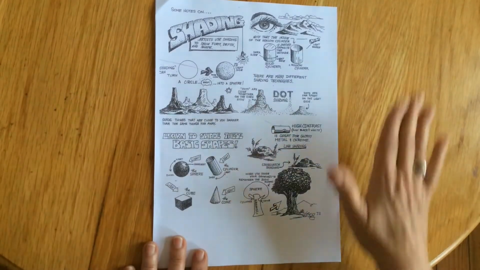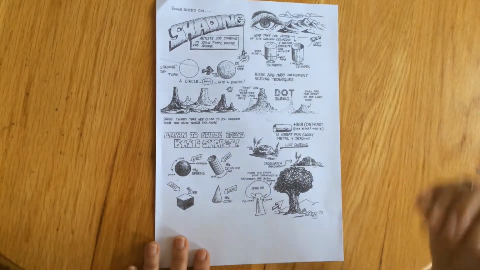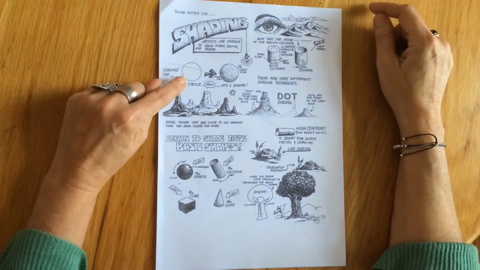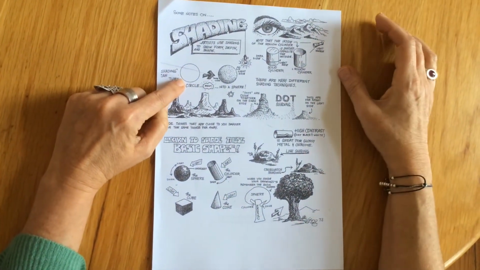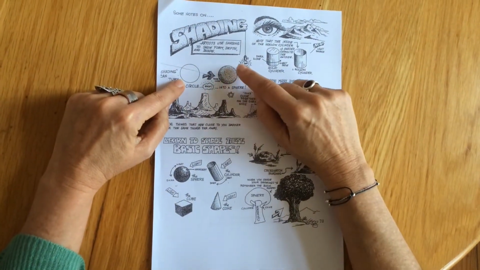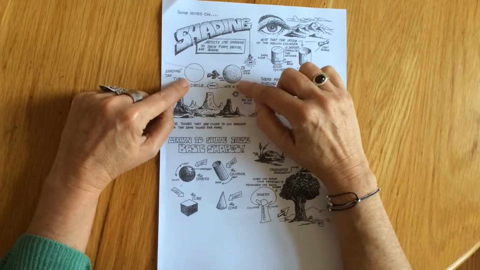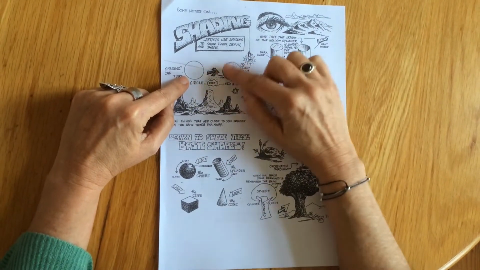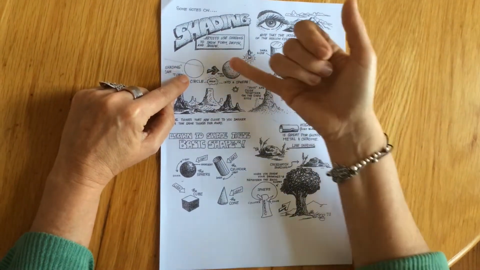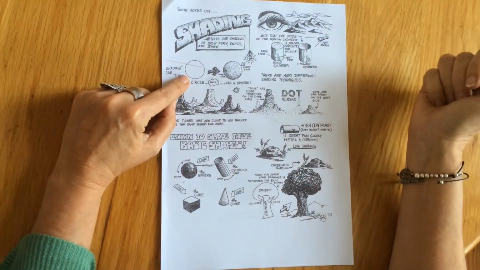And now let's have a look at the shading page. There are just a few things I want you to have a look at. So first of all, you can see there, your circle looks like a 2D. Here they've used the same size circle, but they've used the stippling, or the little dots, to create that circle to almost look like a sphere. You can see the darker value in that corner.